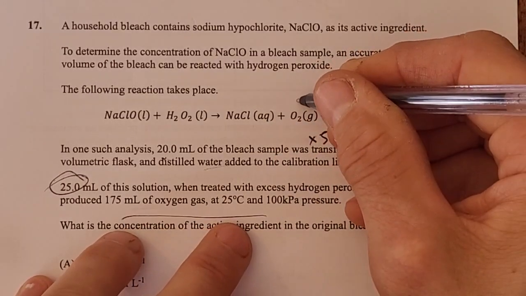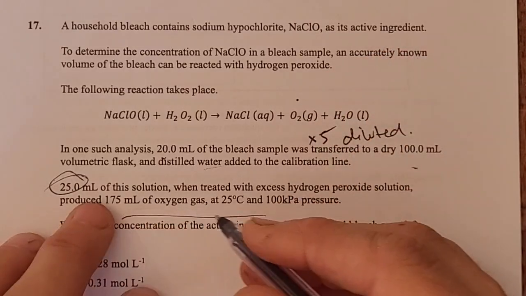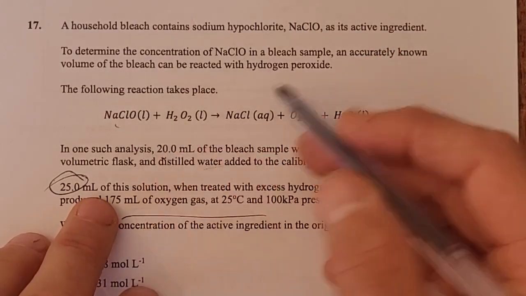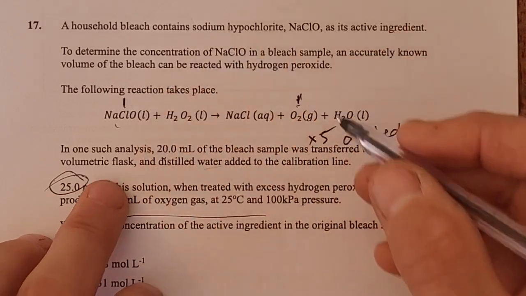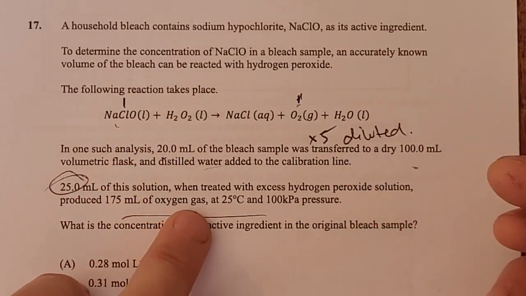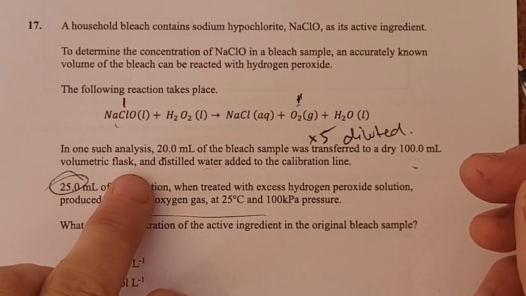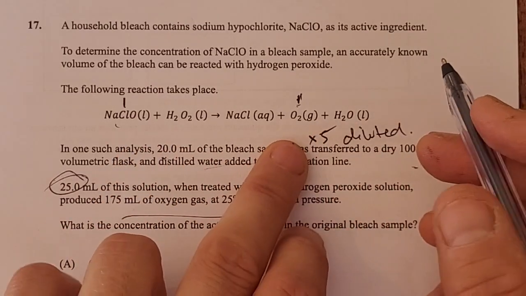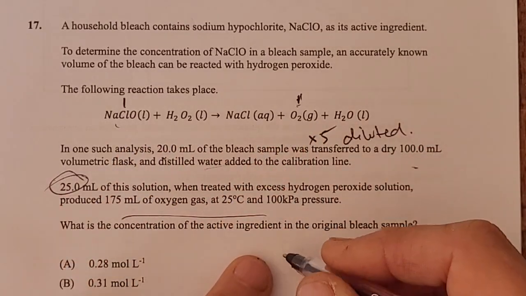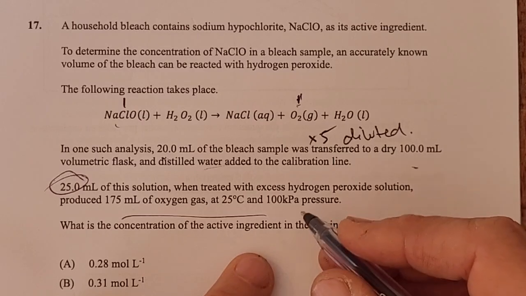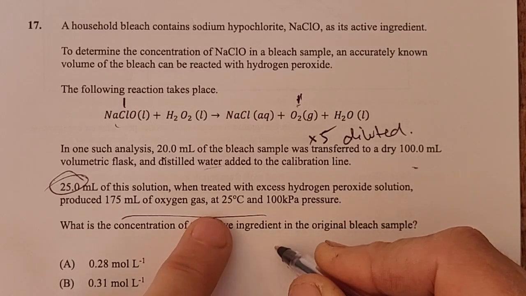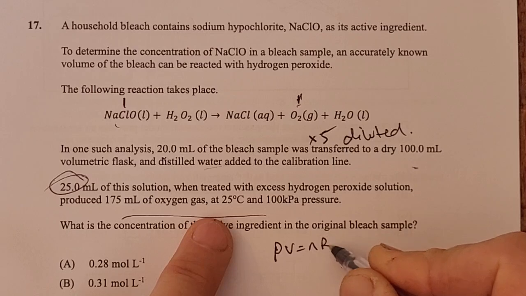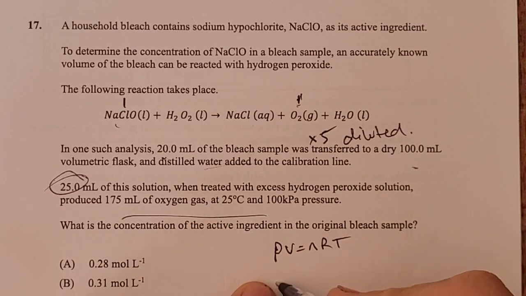If we can calculate the moles of gas, then we can work back, because there's a 1-to-1 relationship here between the sodium hypochlorite and the oxygen. We should be able to do that. So that's a PV equals nRT question. Again, we're trying to find moles, PV over RT.